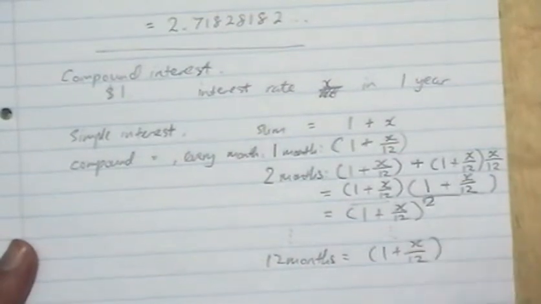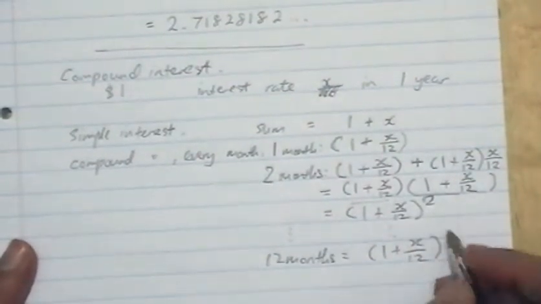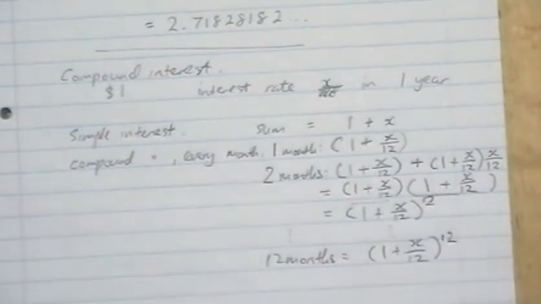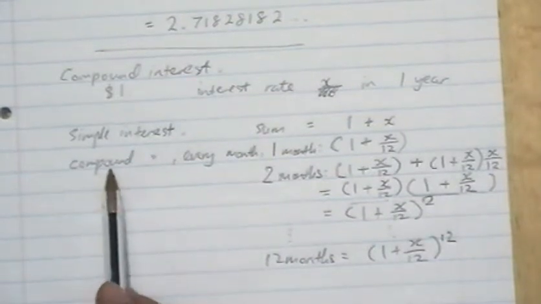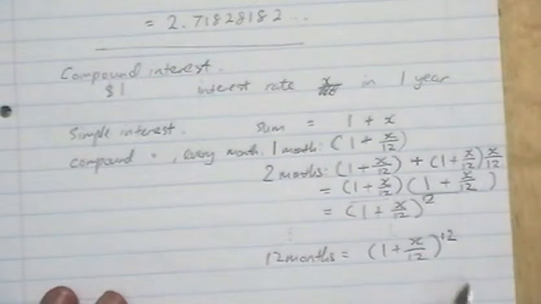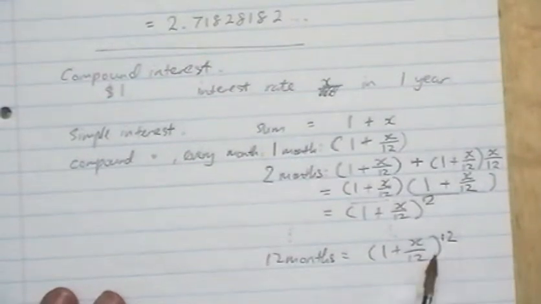Therefore, the final amount that I would get would be this to the power of 12. And you will find that if the interest is compounded every month, I would end up with more money. This is something we can easily check.